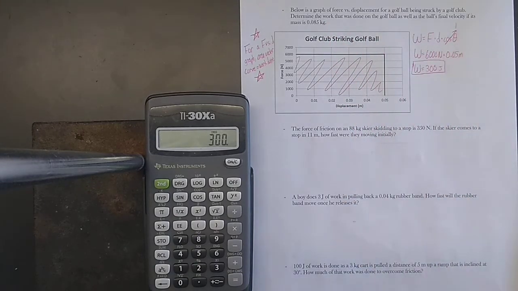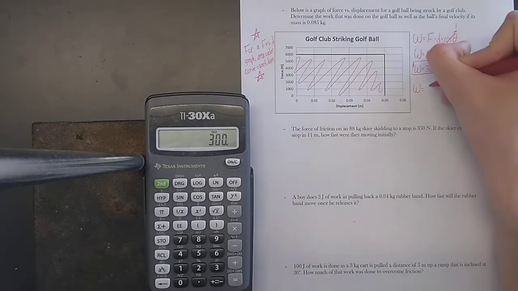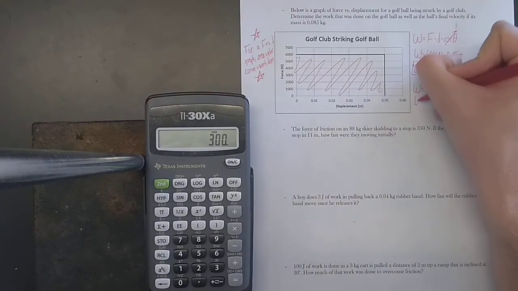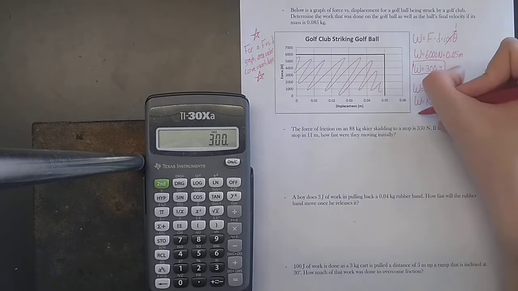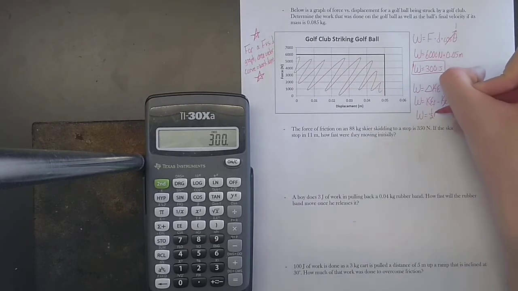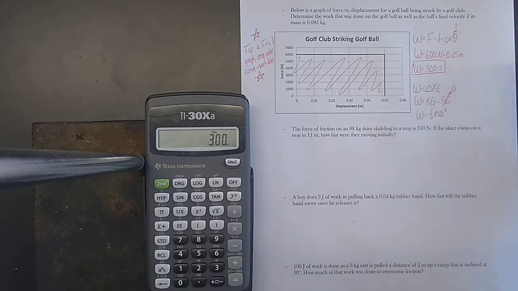We know that the golf ball was sitting at rest at first, and then it started moving. So clearly the work went into changing the kinetic energy of the golf ball. The initial kinetic energy of the golf ball was 0, so the work must be equal to 1/2 mvf squared. 300 joules is the work done, equal to 1/2 the mass of the ball, 0.085 kilograms, times vf squared.